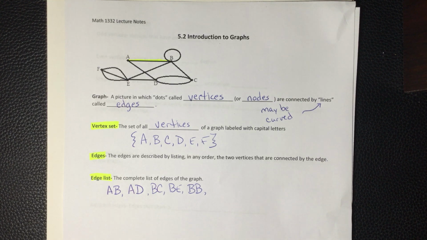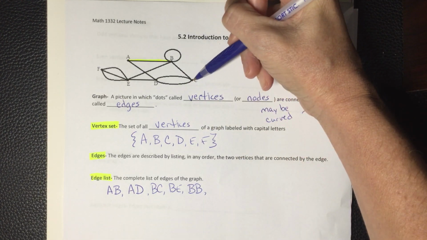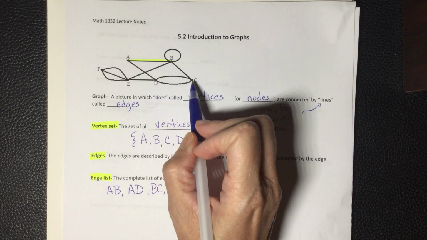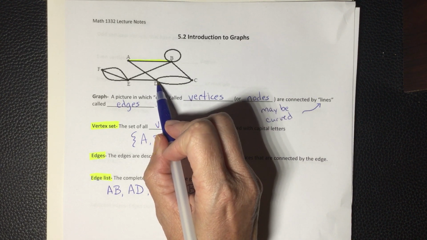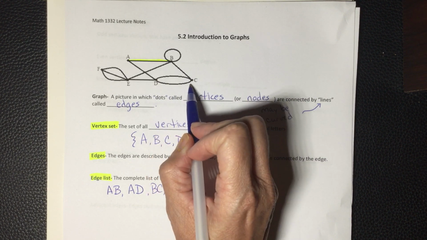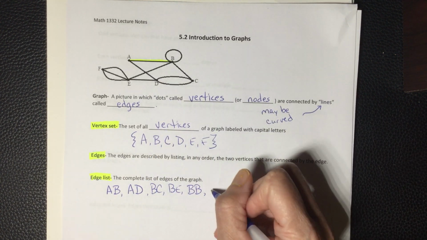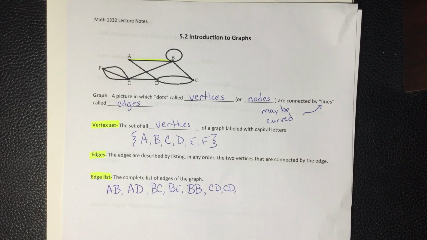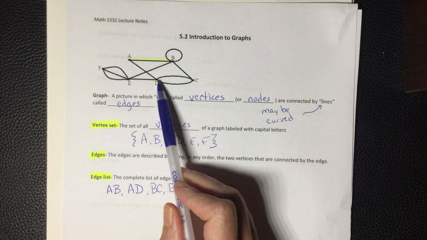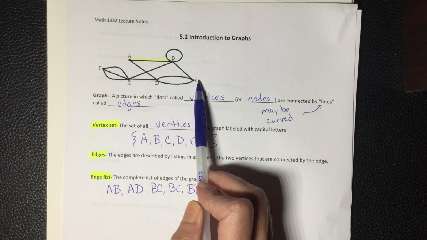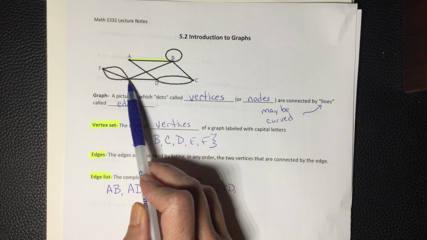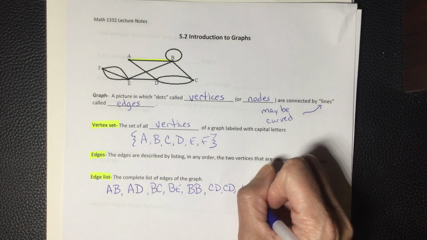I'm done with the B's, so let's move over to C. I've already listed C to B. Notice that C goes to D, but there's two choices for edges. Since these are two separate lines, we need to list that one twice. So I'm going to list CD twice. Moving to D, we've already linked it to C. We've already linked it to A. The only edge we have left is DE.